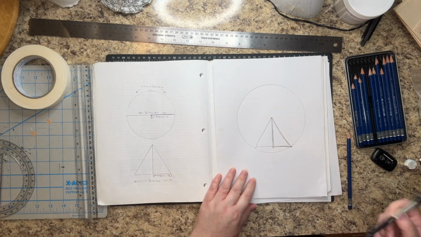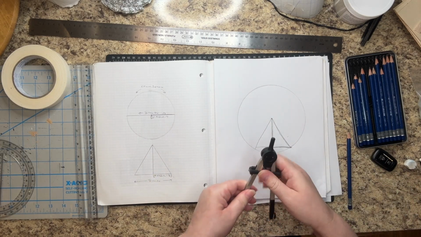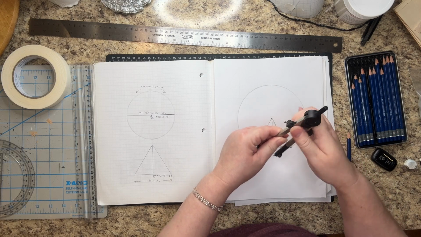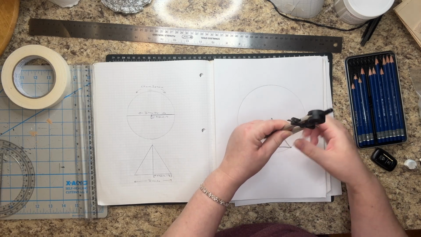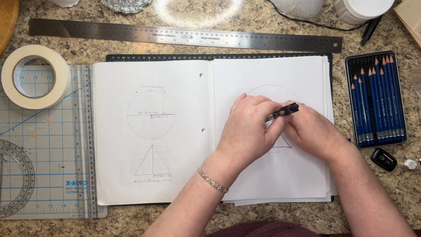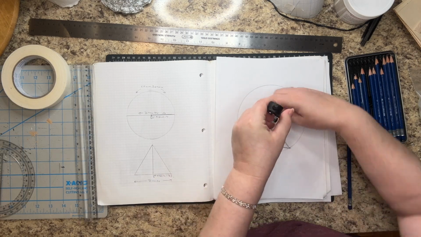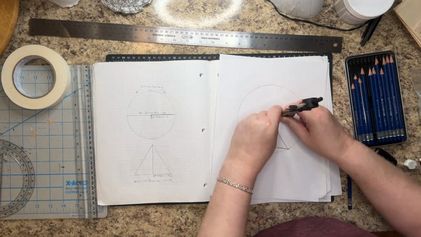That's all you're doing, drawing a circle. Now at this point, if you want, you can draw a small circle here in the middle. If you have an opening at the top, you can draw that in.